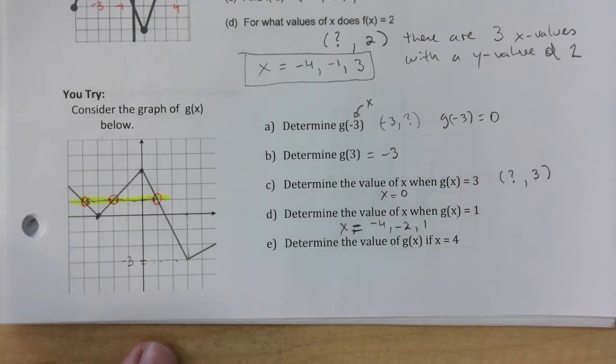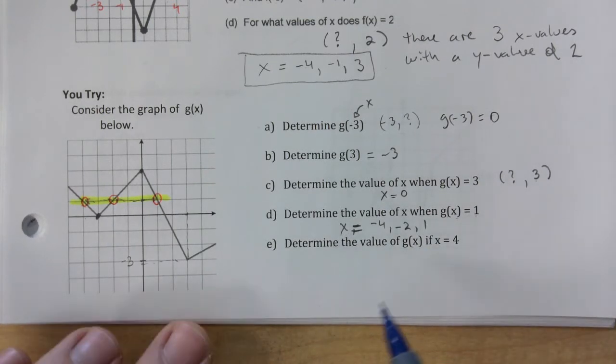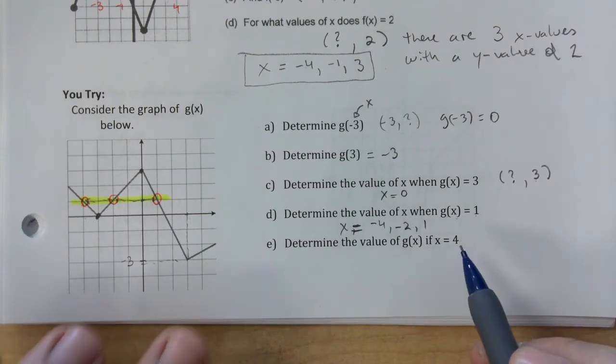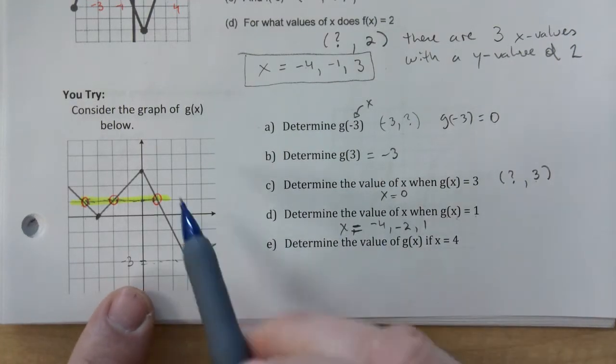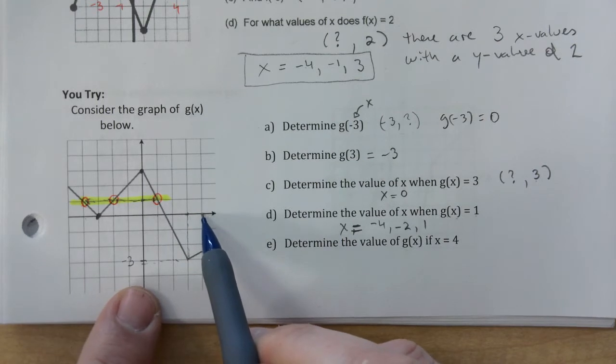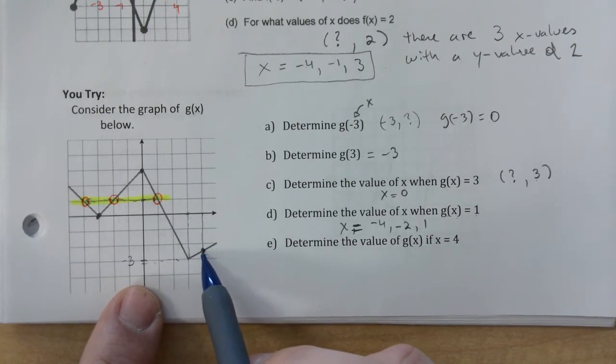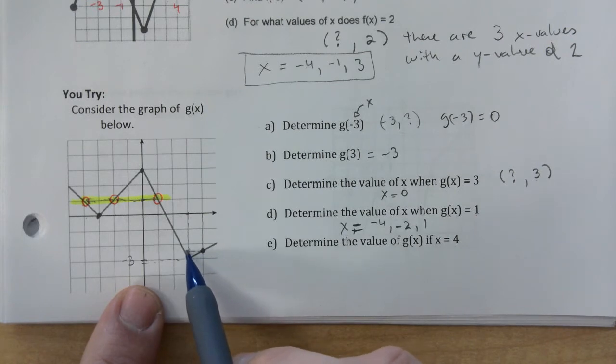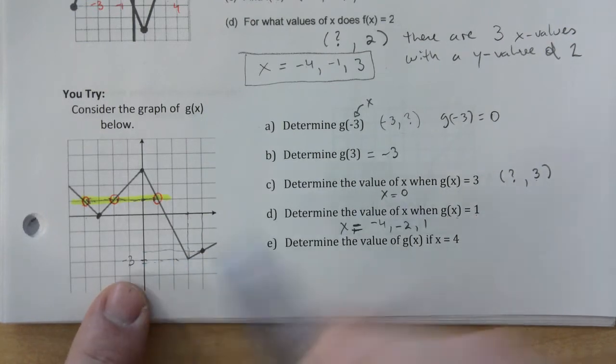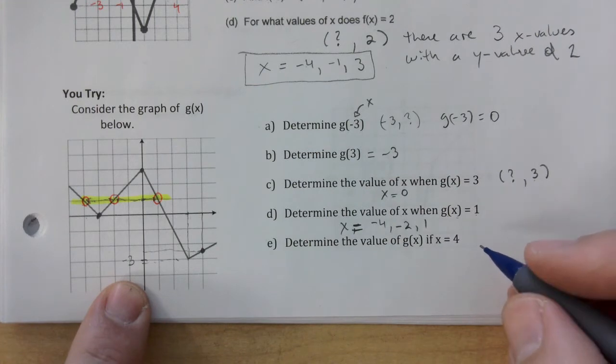Determine the value of g of x when x is equal to 4. So x is equal to 4 here, and we're going to go down here. And this is a tricky one, right? Because it's not right at an intersection, so we're going to say -2.5. Okay.